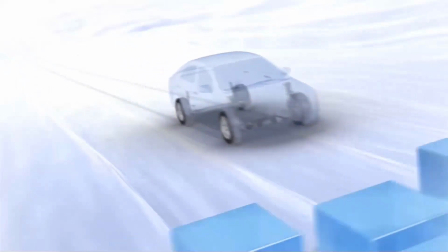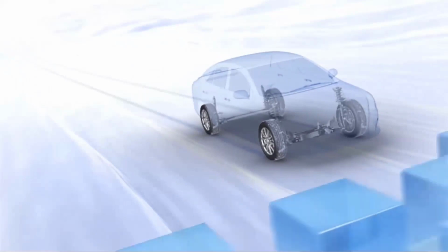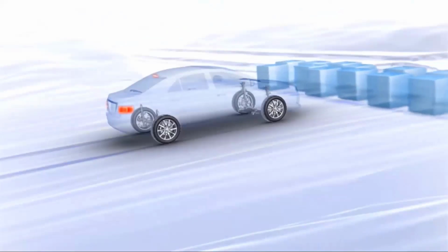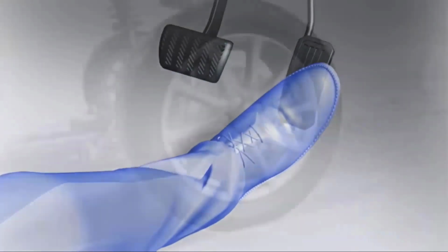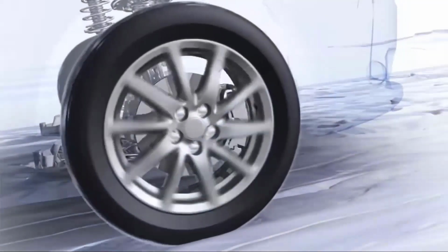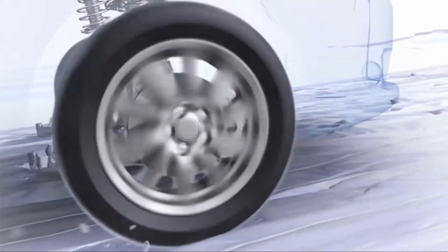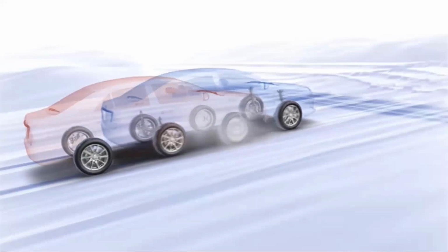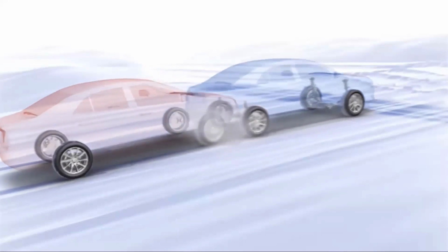The vehicle is made to stand still on a slope. It is an icy surface. Now he is trying to press the accelerator pedal. He is trying to move, but the vehicle keeps on spinning. The red one is without the TCS system. The blue one is with the TCS system.